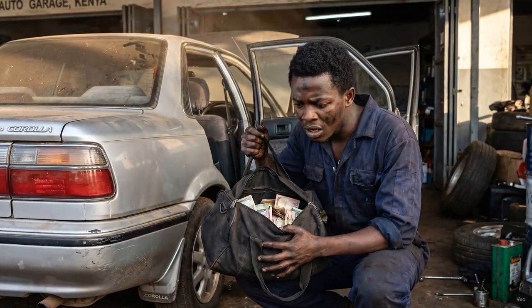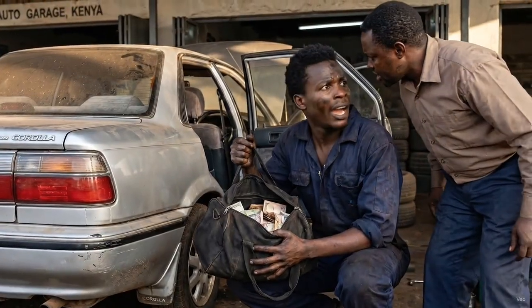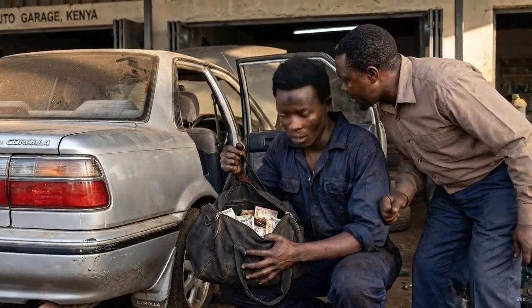What is this? Where did you find that? Under the back seat. I was fixing the wiring. Give it to me.